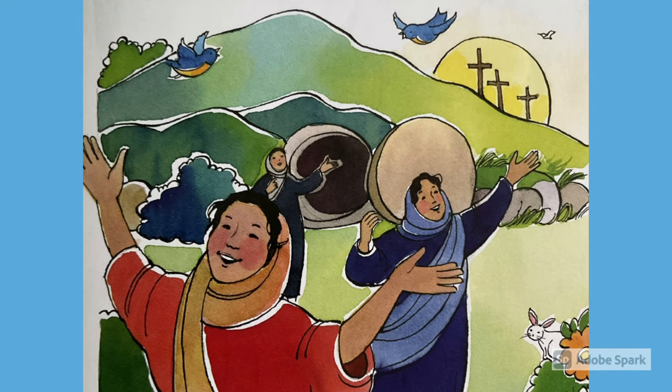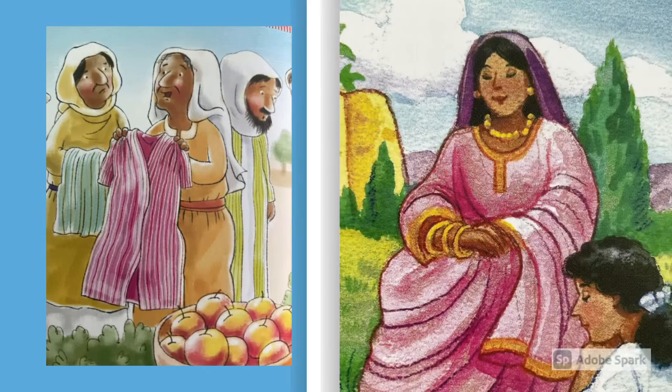Luke also wrote another book. It's called the Acts of the Apostles. It tells stories about the beginnings of the church. Here you'll meet people like Philip and Paul, Tabitha, Lydia, and Timothy. As you hear their stories, think about how those people are like people you know in your church.